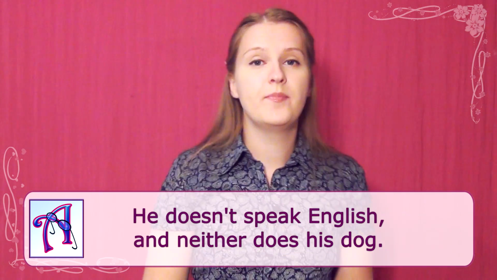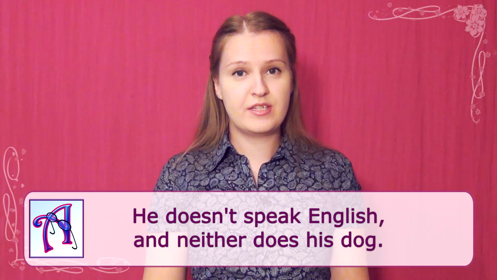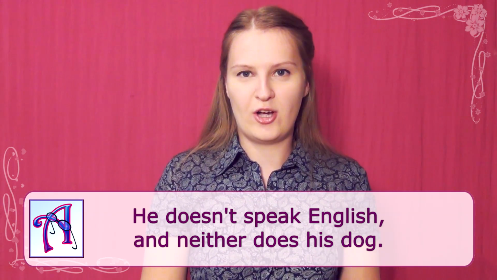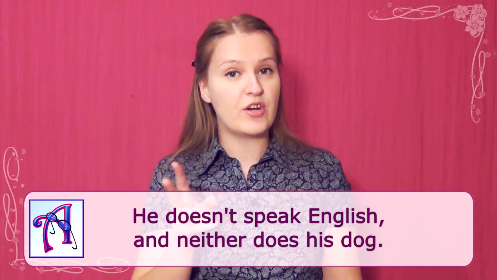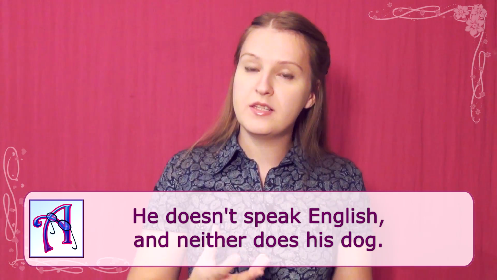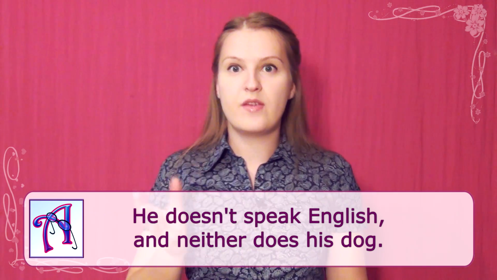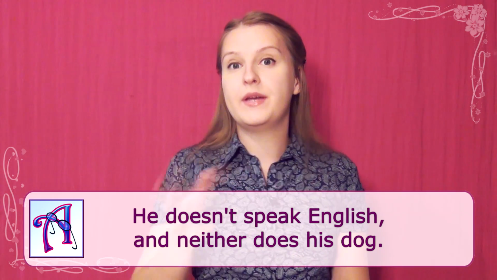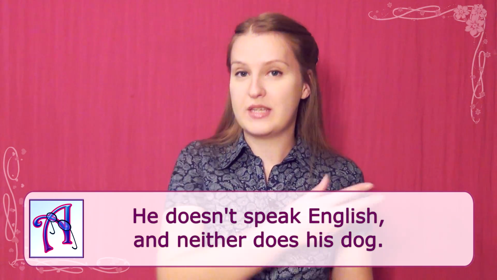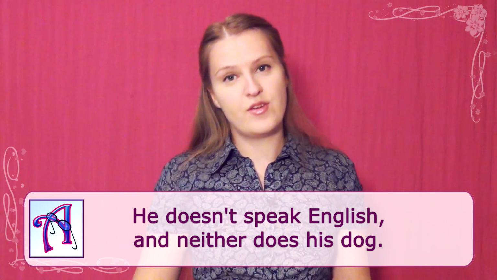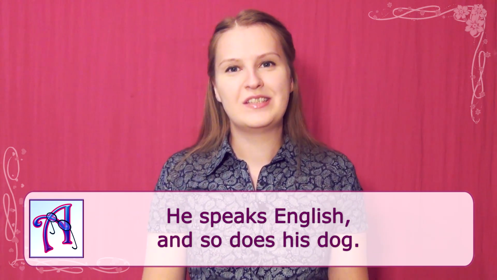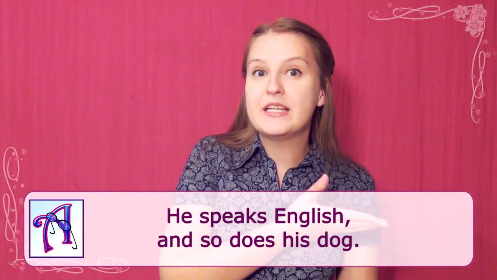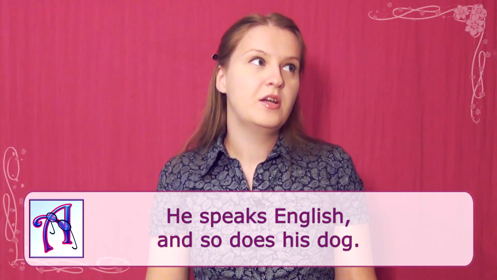One more example. He doesn't speak English, and neither does his dog. As you can see, you can use this structure not only as a response, but also within another sentence when you compare something. So he doesn't speak English, and neither does his dog. Or we can say that he speaks English, and so does his dog. Although it sounds weird.